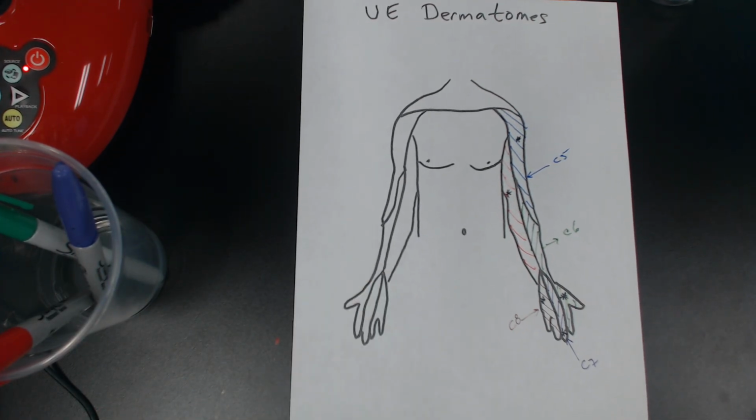Okay, so essentially, all these areas that are shaded are innervated by the nerves coming out at that level. If you have a person who is insensate in any one of these areas, and it correlates with something known as myotomes and reflexes, then you can conclude that that person has a nerve root problem. We'll talk a little bit more about what that means in a minute.